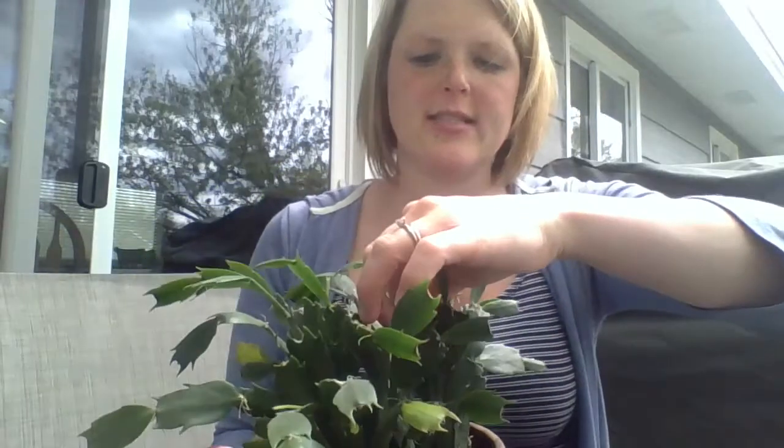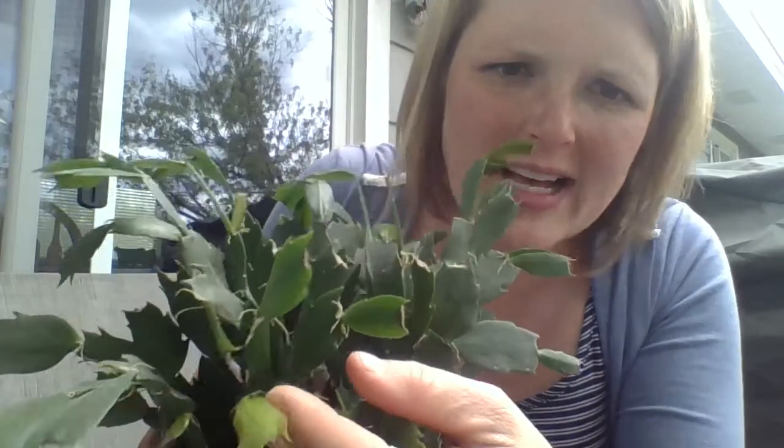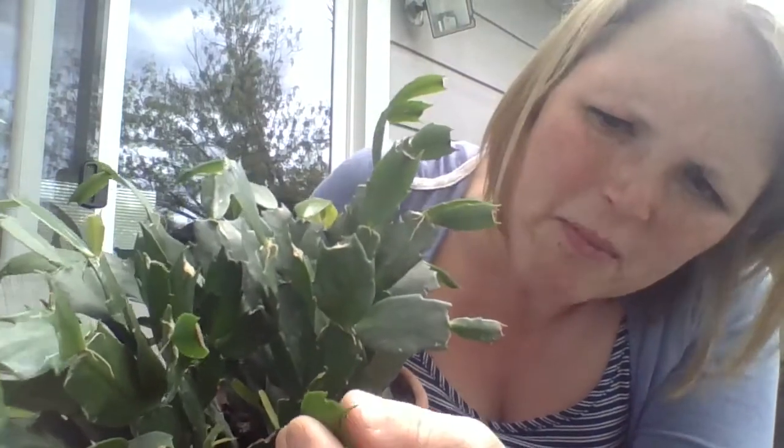Hi, I wanted to show you another kind of plant. This is called a Christmas cactus. Now, you may know cactuses being very spiky plants that live in the desert. Some cactus are spiky. This one has little spikes on it, but they're not very sharp, which is why I really like this.